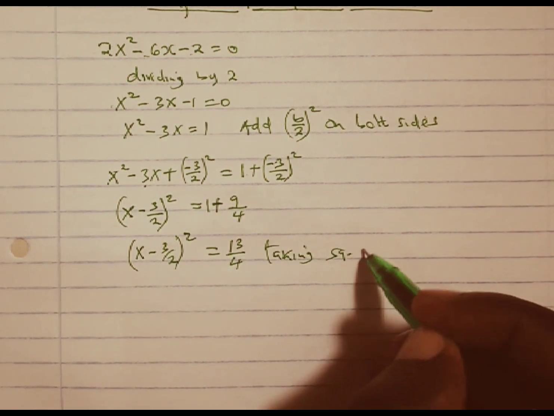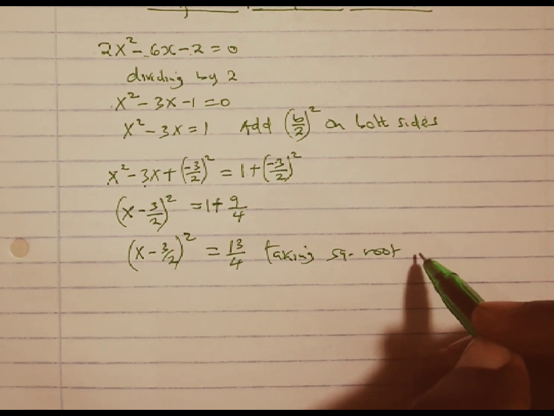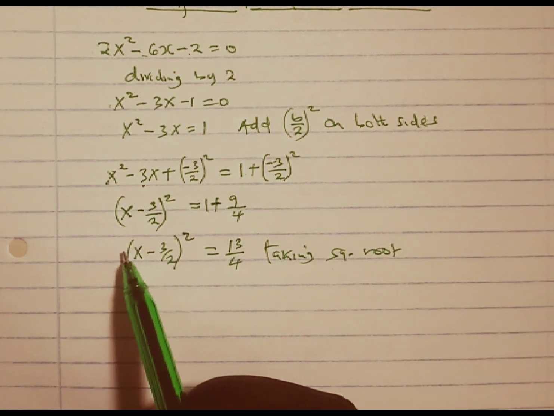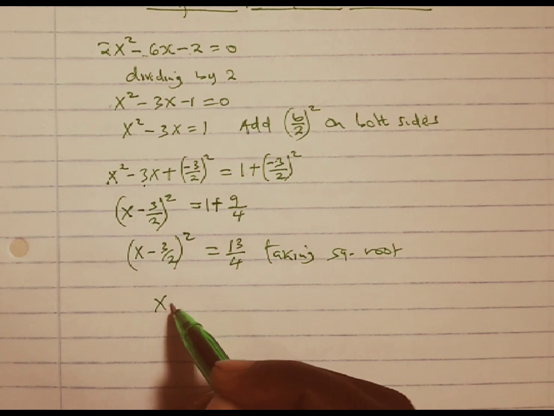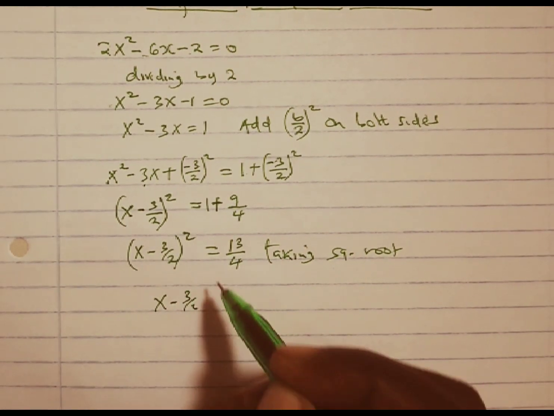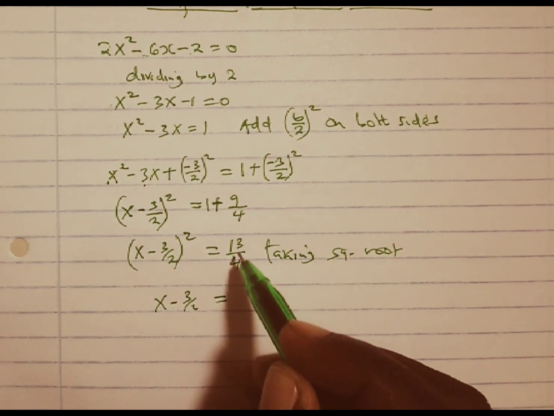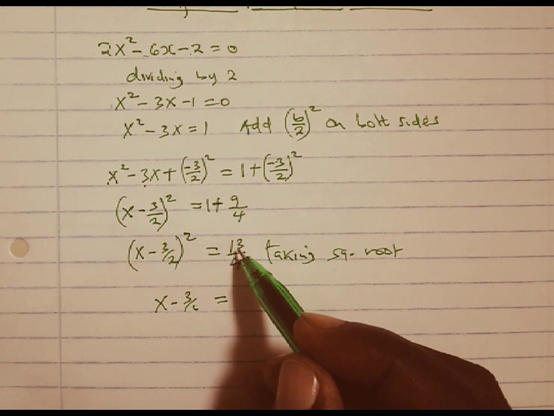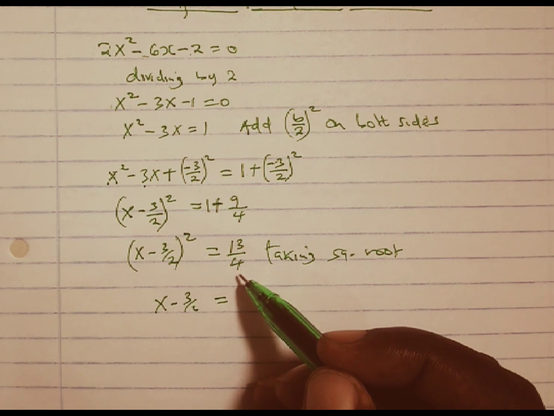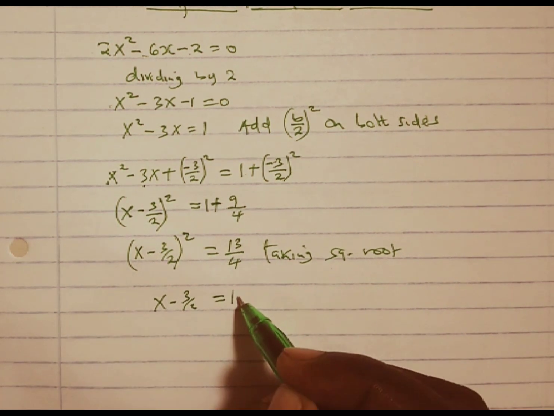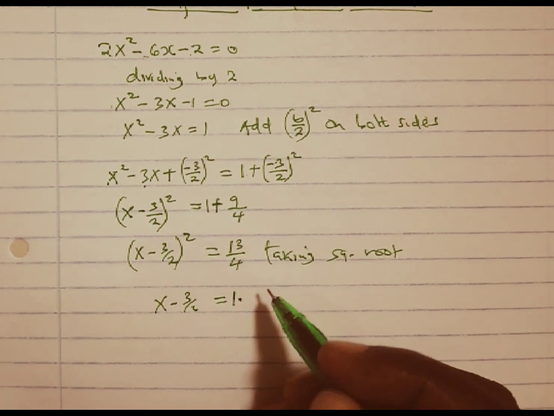taking the square root on both sides, we are going to have x minus 3 over 2 squared being equal to x minus 3 over 2, and this one is going to be equal to the square root of 13 divided by 4. Then you get the square root, you get 1.8.